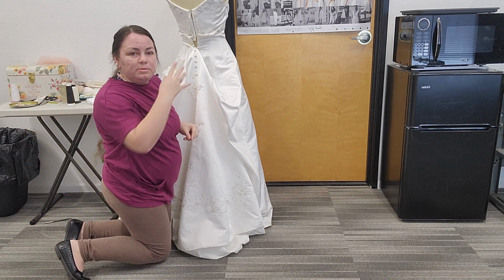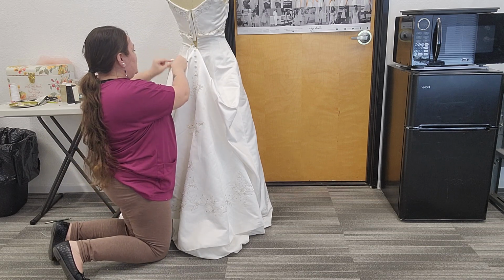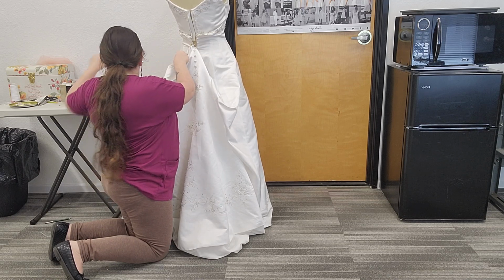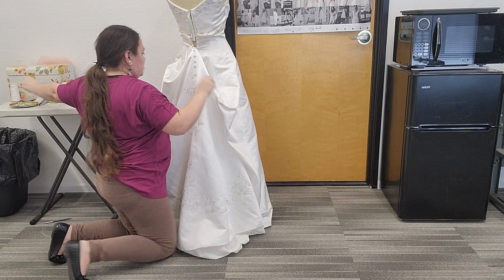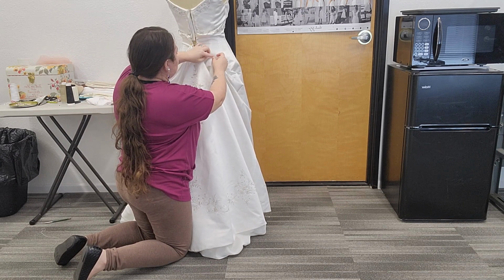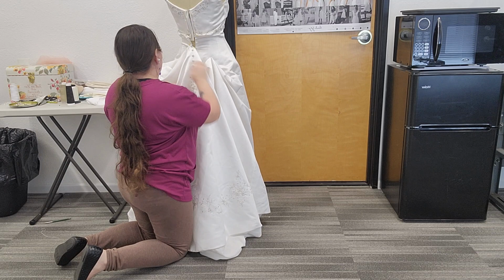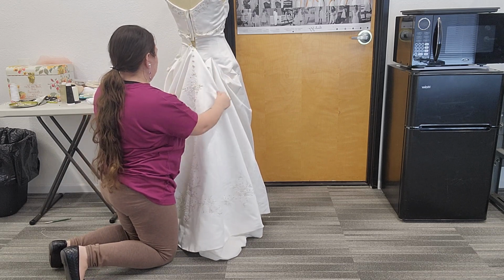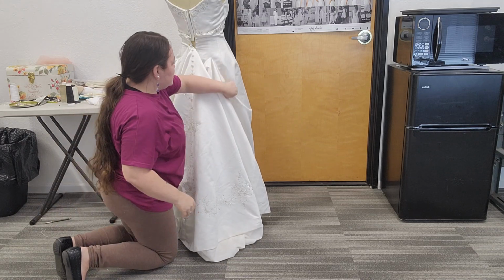Sorry, and you can't hear me so good when I face the wall. I see a lot of seam to seam, and seam to seam can be really helpful, but not always. So let's show seam to seam. I do feel like this is a very traditional way to put a bustle up, and it's not bad, but it can create some volume that's kind of unusual. So you'll just need to see this on your bride.